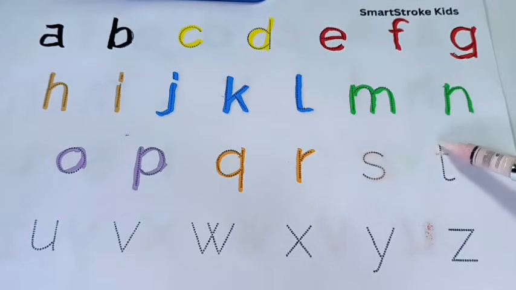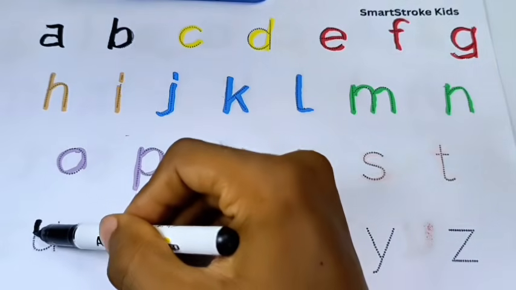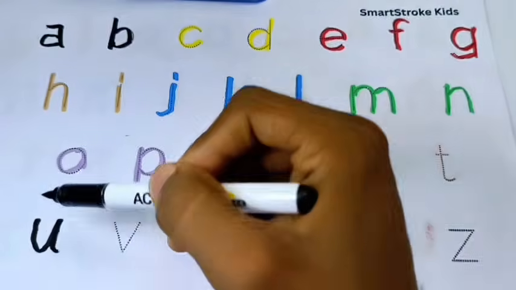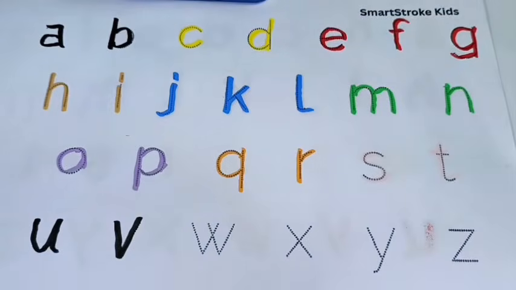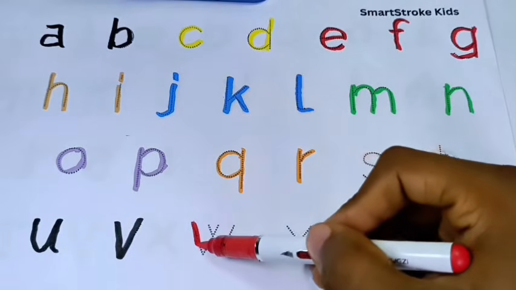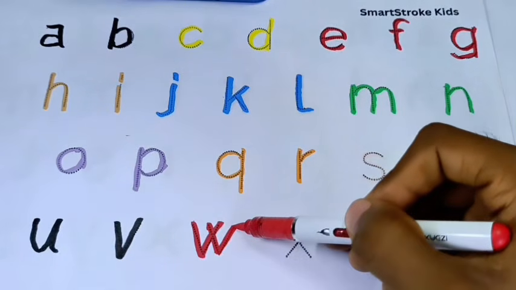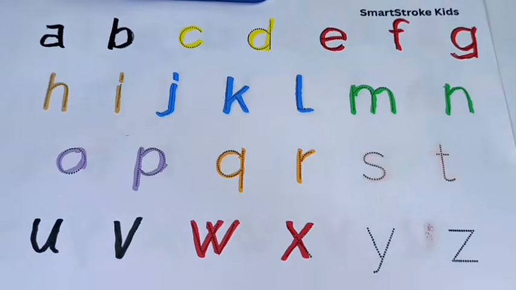S for sun. T for teacher. Kids, now you draw U and use black color. U for umbrella. V for van. Kids, now you draw W and use red color. W for whale. X for telephone.